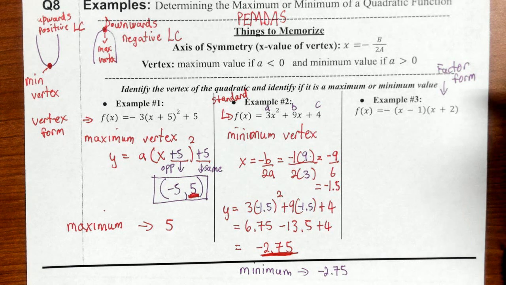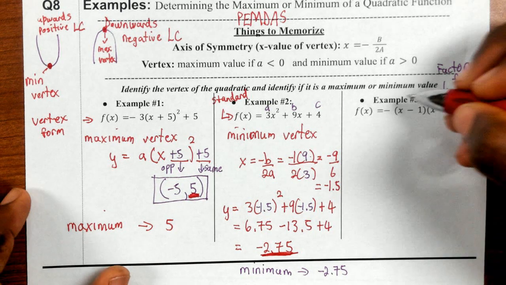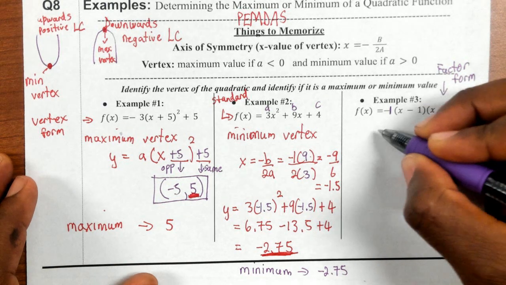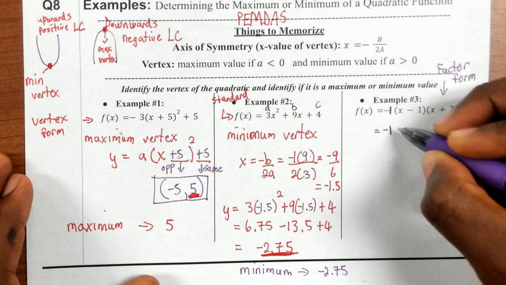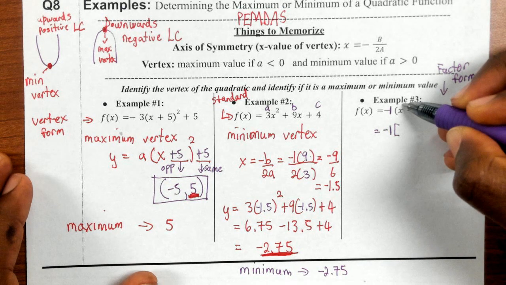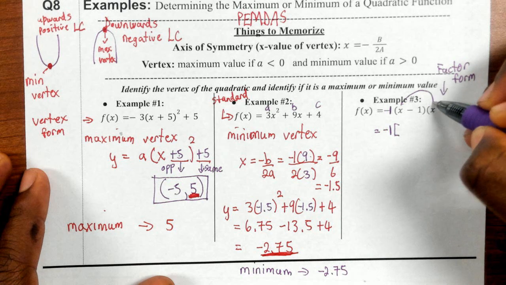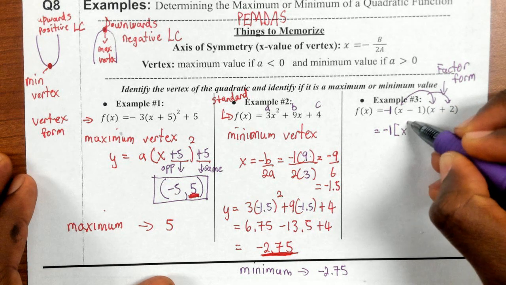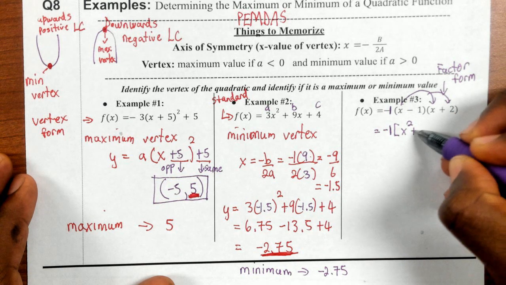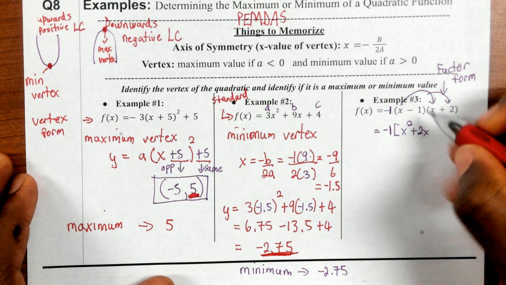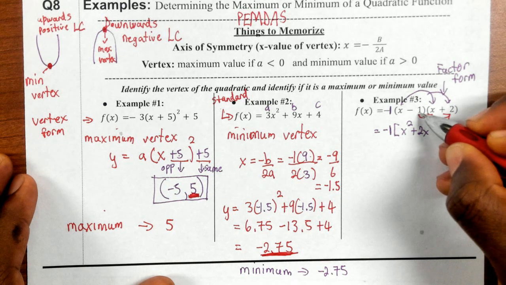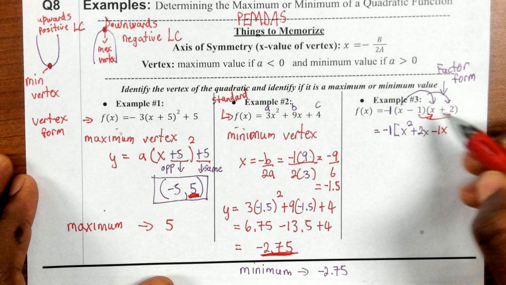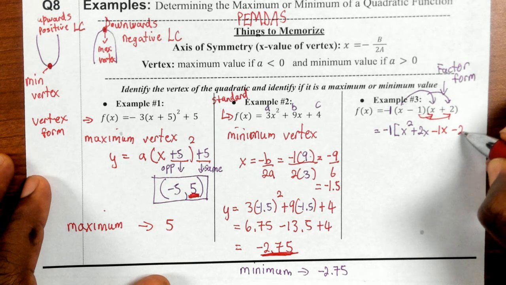So let's get our standard form by distributing. Firstly, I need to remember that in front of here is a -1. I'm going to bring down that -1 for right now. Now I'm going to FOIL, which is distribute. So I multiply the x by the x, then the x by 2. X times x is x squared. X times 2 is positive 2x. Now I'm going to distribute the -1. -1 times x is -1x, or -x. -1 times positive 2 is -2.